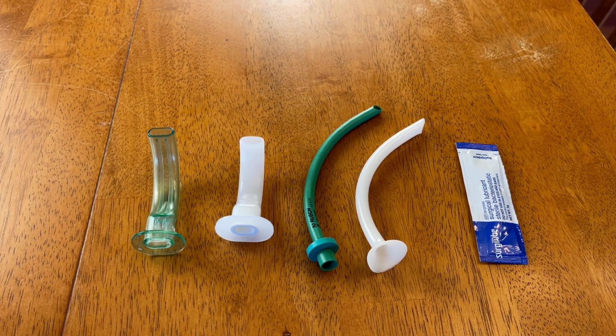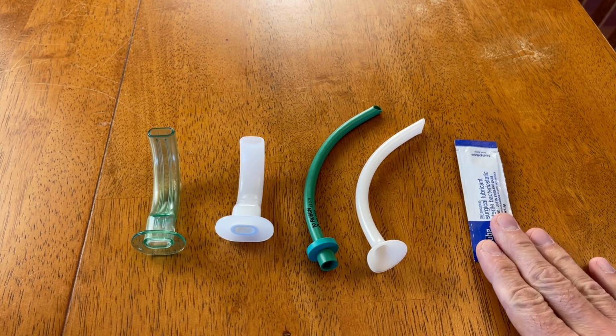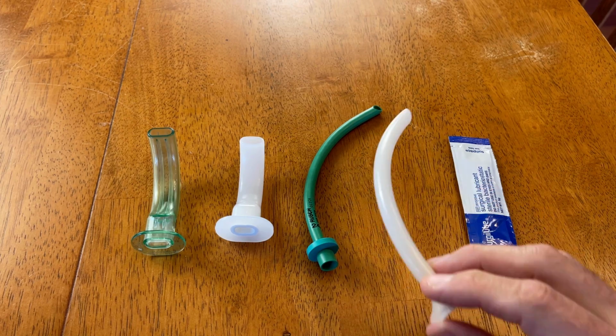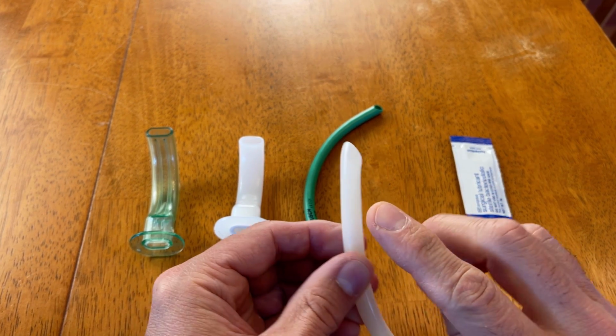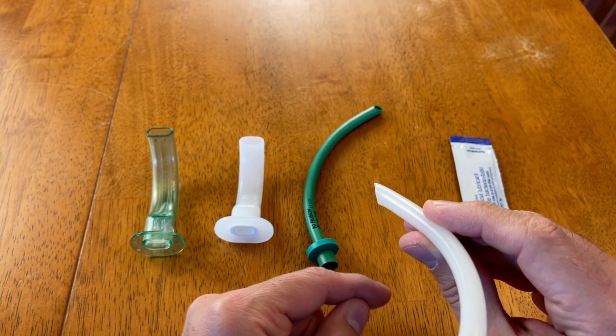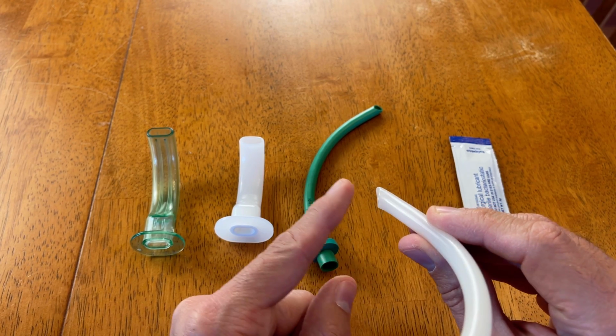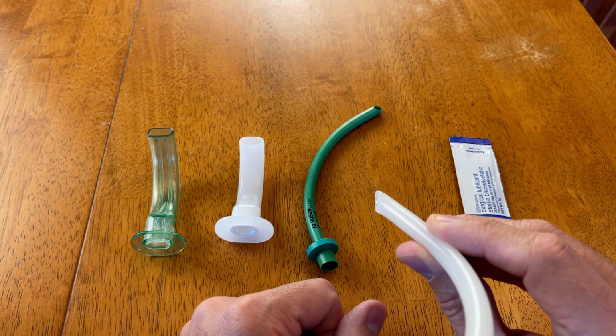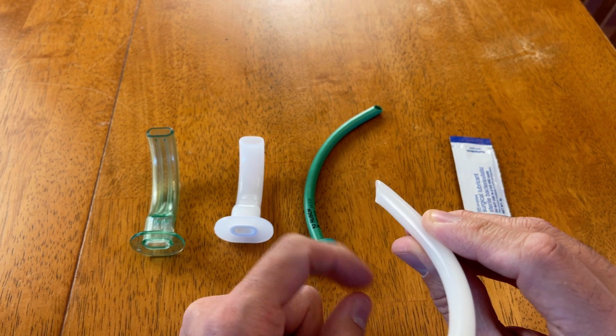As far as insertion goes, after you've assessed your patient and determined the need for the NPA, and you've properly sized and lubricated it with a water-soluble lubricant, you're going to insert the device with the bevel tip towards the patient's septum. So these are generally designed to be put into the patient's nostril with the bevel tip facing the septum.